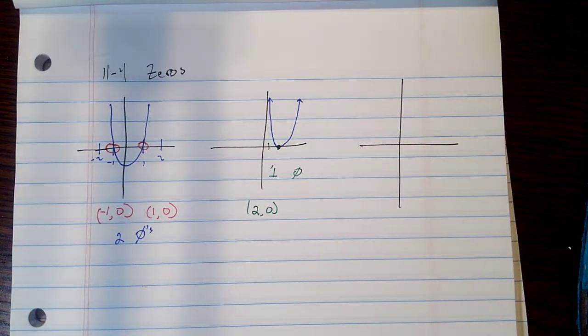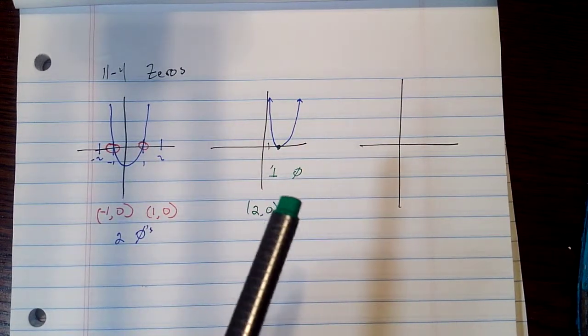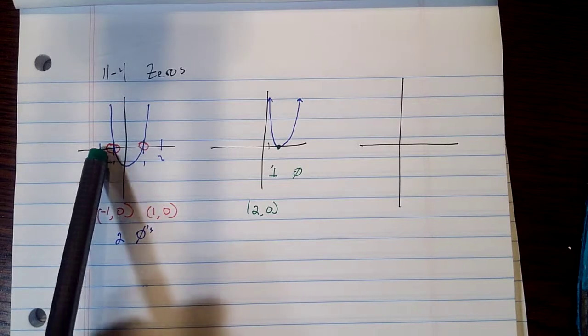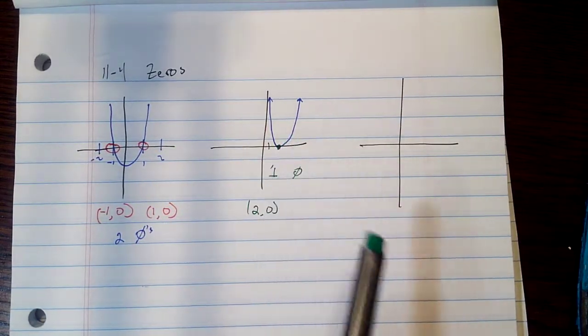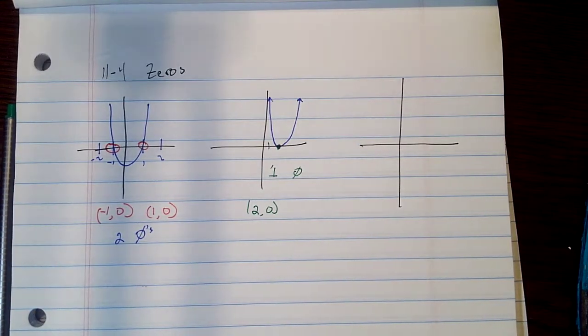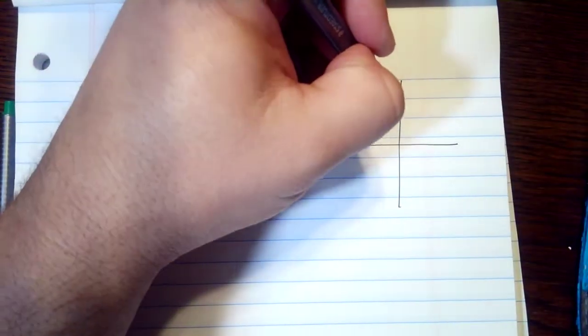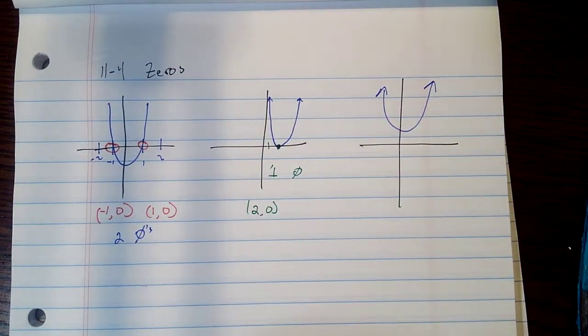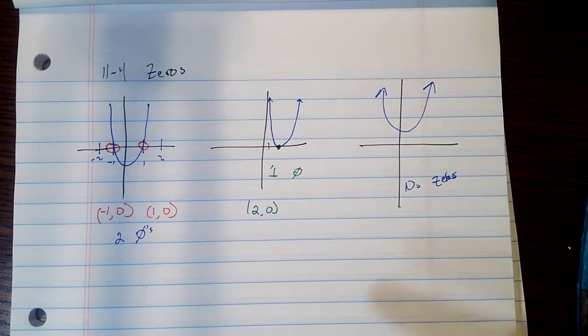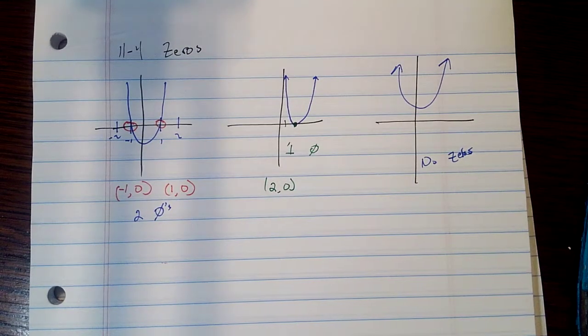Done. That's it. So a parabola or a quadratic equation can have 2 zeros when it crosses, 1 zero where it touches, and then it brings us to our third case, which looks like this. It never touches the x-axis, so it has no zeros, or no solution. That is this whole section. Really easy.